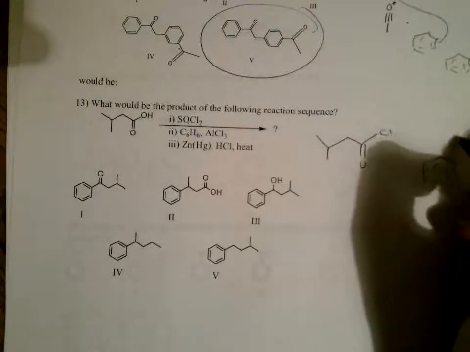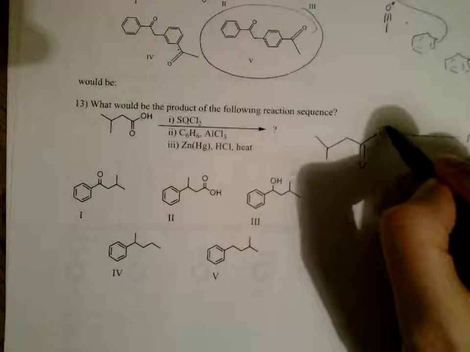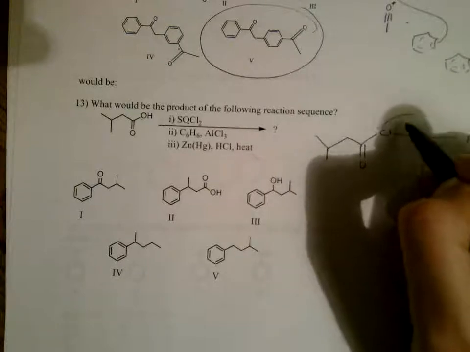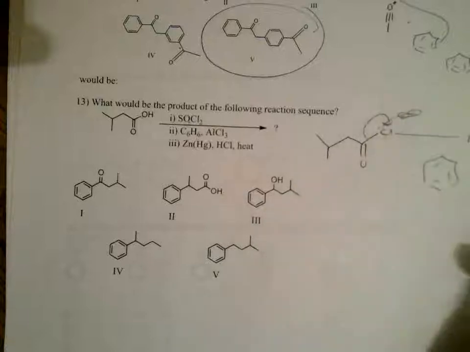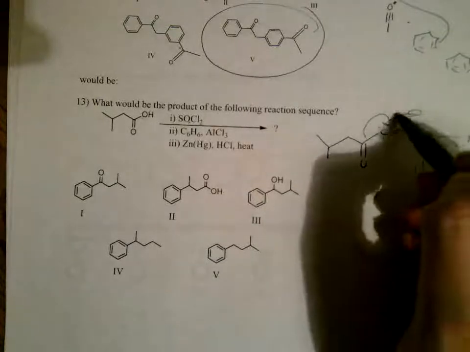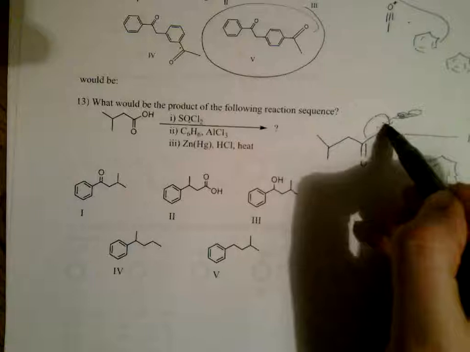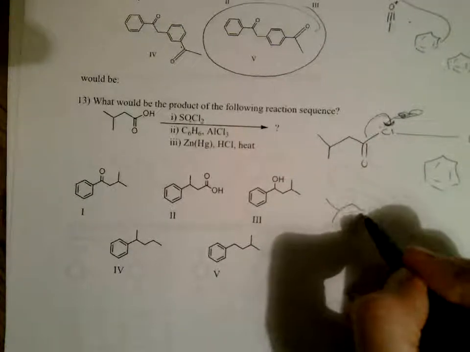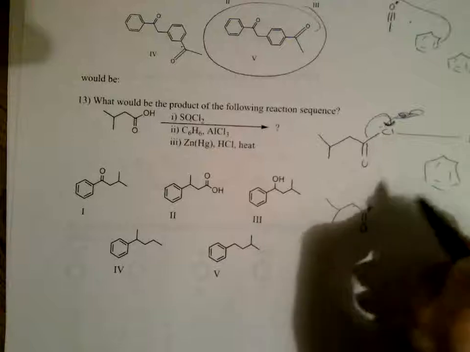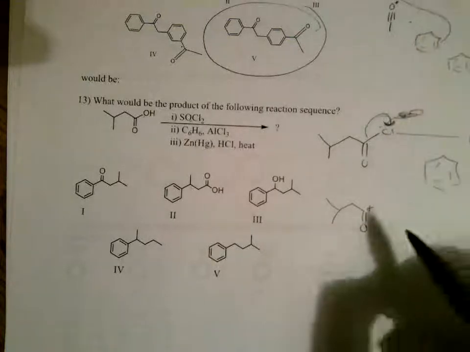So when I think of that, I think of a complex forming between these two, and then this lone pair, this double bond. What am I thinking? It's too late. This single bond right here breaking and leaving behind that carbocation, just like we talked about up here.